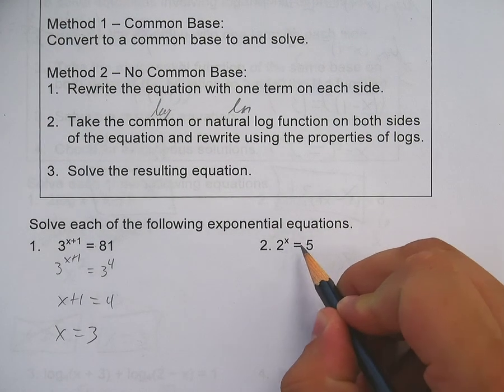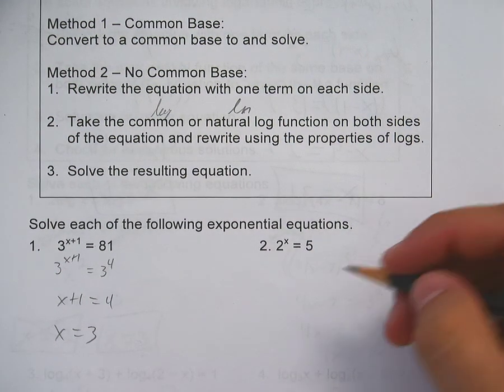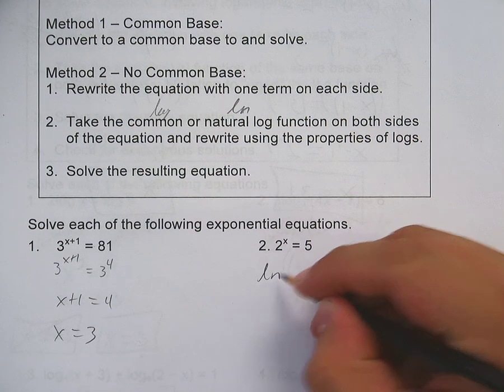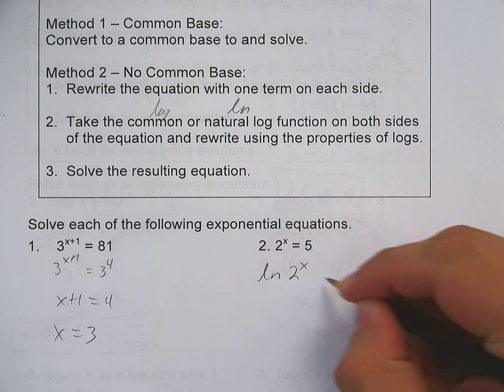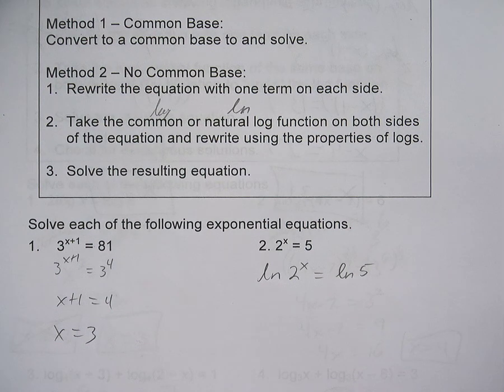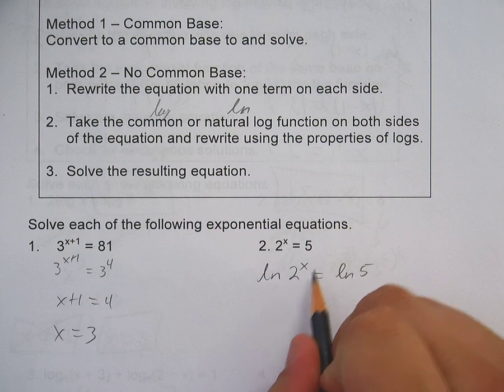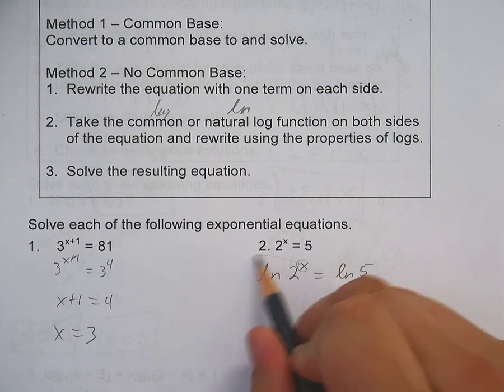We've got 2 to the x equals 5. So I'm going to rewrite that, and I just really like the natural log, so I'm going to use the natural log. The natural log of 2 to the x equals the natural log of 5. Fantastic. And what this does is unlocks that exponent so that I can drop it down.